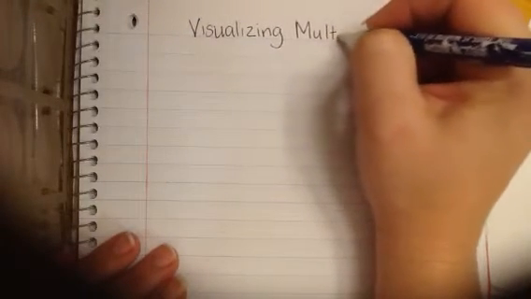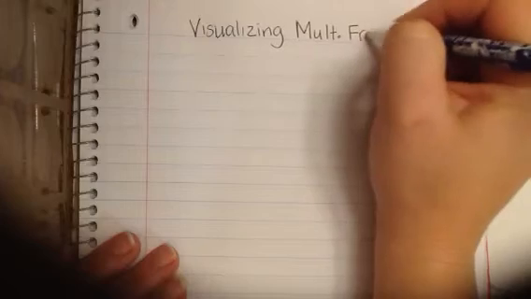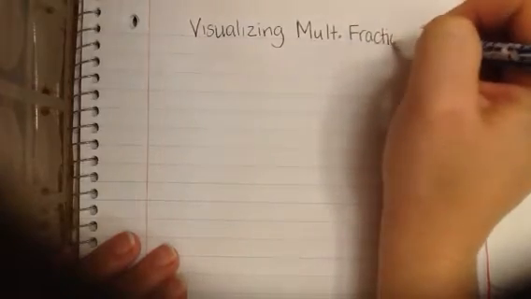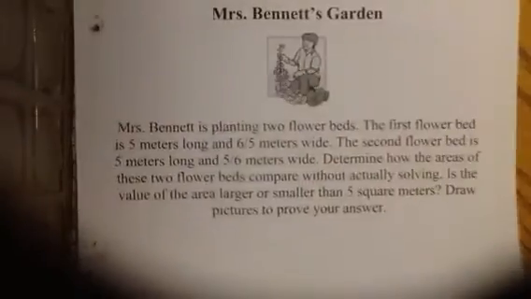Okay, so today we're going to talk about visualizing. Visualizing means imagining, predicting our answers, multiplying fractions. We're going to look at what happens when you multiply fractions. Some of us really struggled with why our answer got smaller sometimes when we multiply decimals. So we're going to talk about that with fractions.